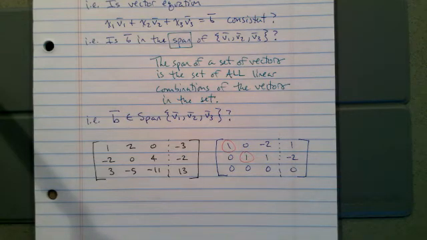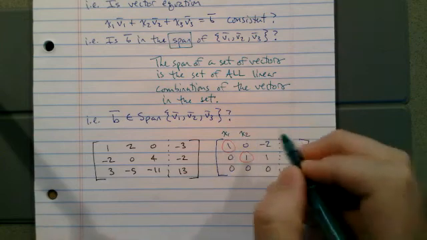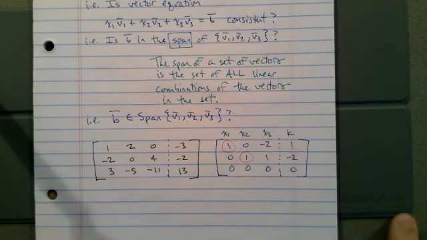X1 is a basic variable, X2 is a basic variable, X3 is a free variable. So here's X1, X2, X3, and our constants. X1 and X2 are basic, X3 is free. So that means there's an infinite number of solutions. Any questions?